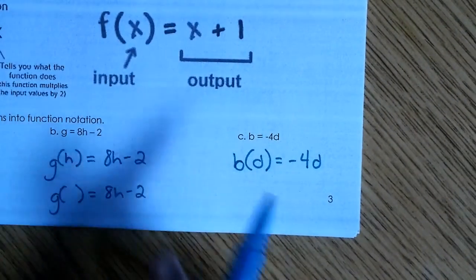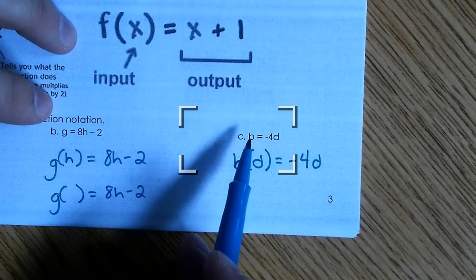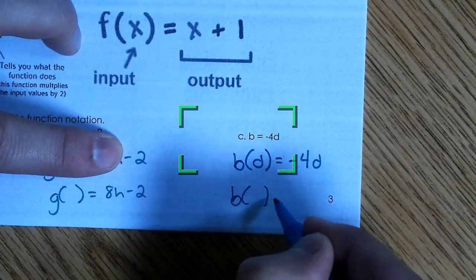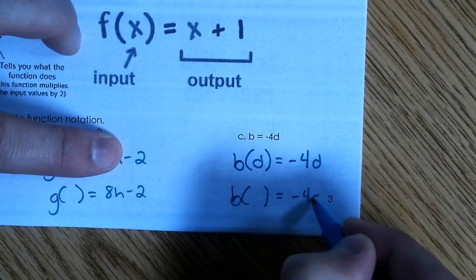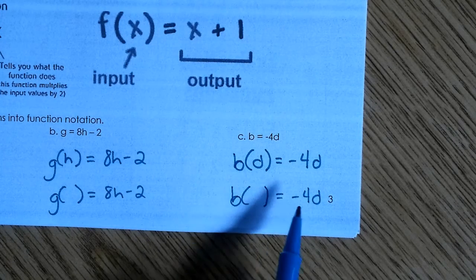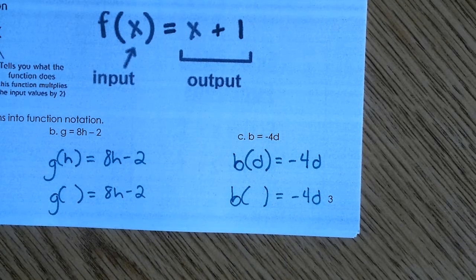We look at the last one here, right? B is our function, right? So when we write it, we put B and then parentheses, equals negative 4D, and then what goes inside the parentheses? Our variable, which is D. Does that make a little bit more sense? It does? Good, good, good. Any questions right there? Any questions on that?